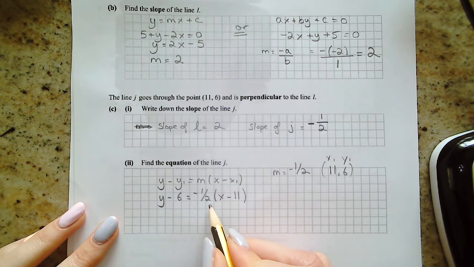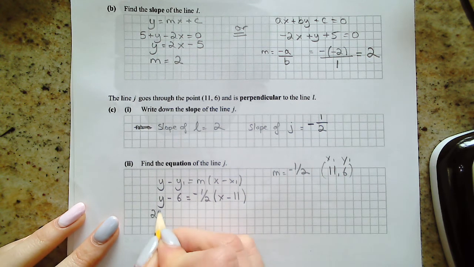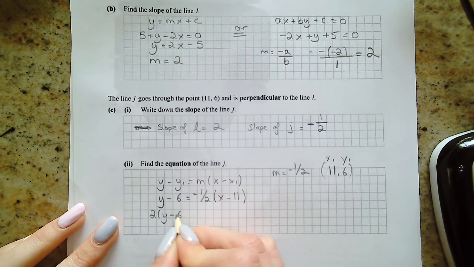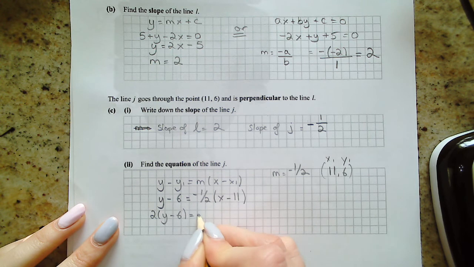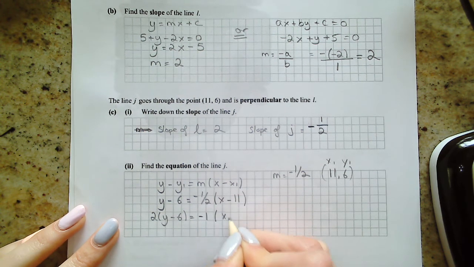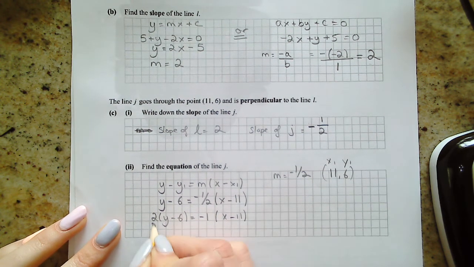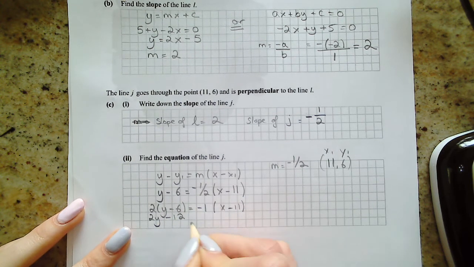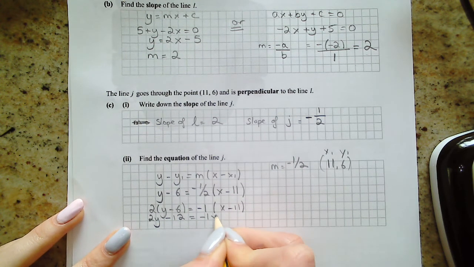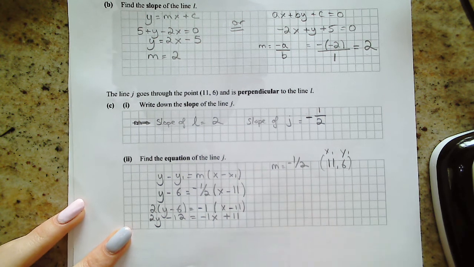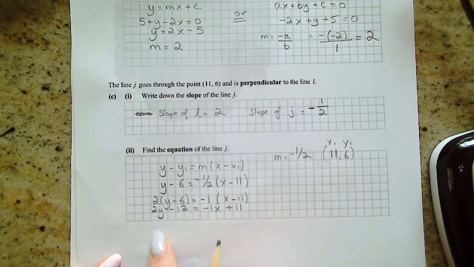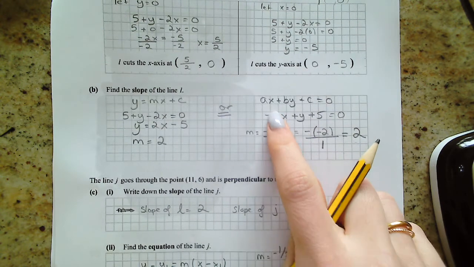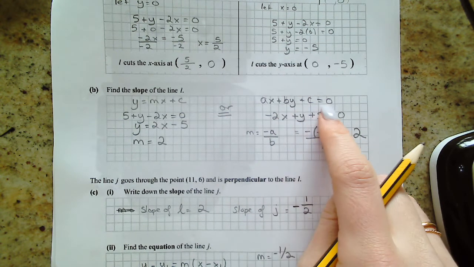What I'm going to do is just get rid of this half, so I'm going to multiply both sides by 2. So I'm going to multiply the left by 2, and when I multiply the right by 2, I just have minus 1 by this. So we get 2y minus 12 equals minus 1x plus 11. Now I'm going to make this look a little bit nicer. I'm going to put it back into the form ax plus by plus c equals 0.